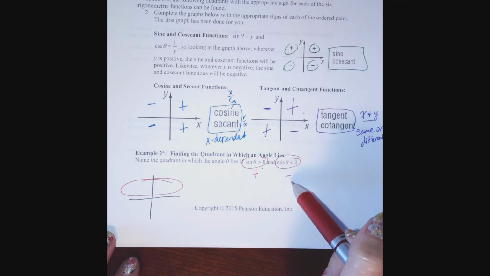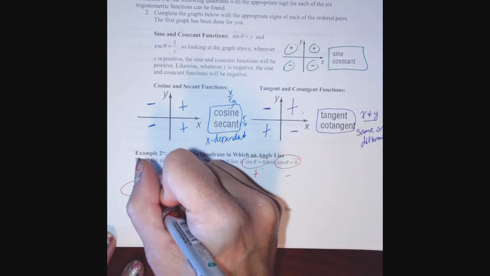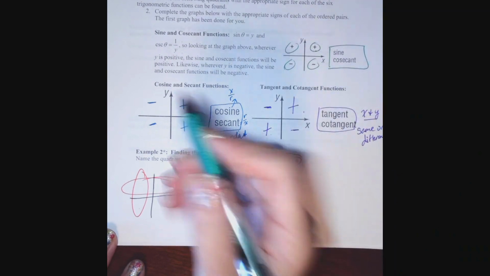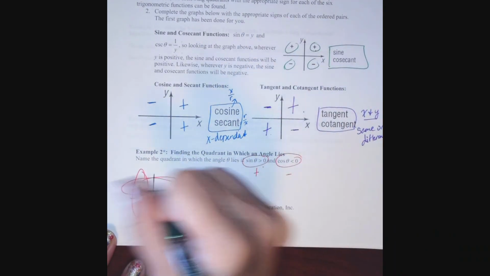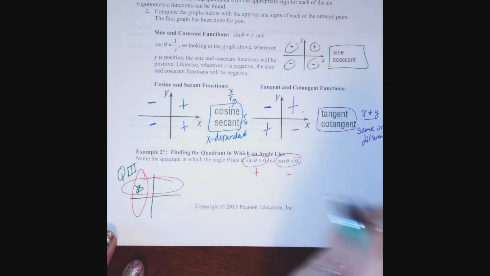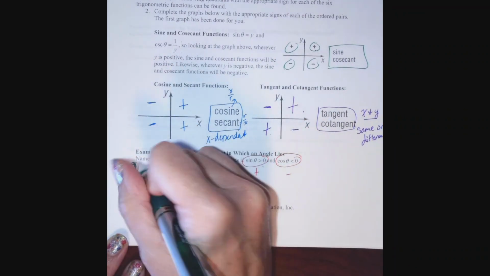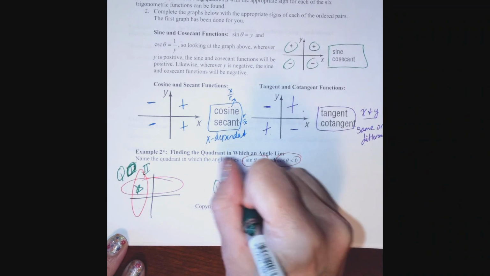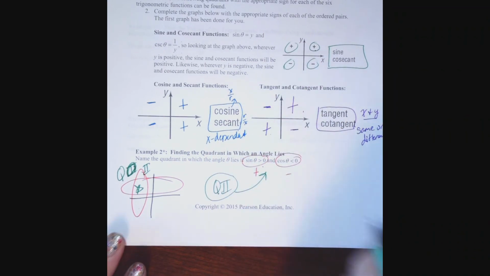Cosine theta is negative where x is negative. X is negative in quadrants 2 and 3. Where are both of those things happening? Right here. So the answer is quadrant 2. An angle where both of these happen is always going to fall in quadrant 2.